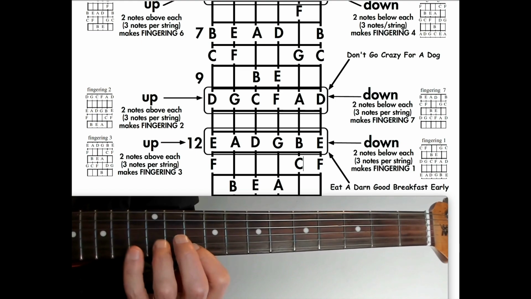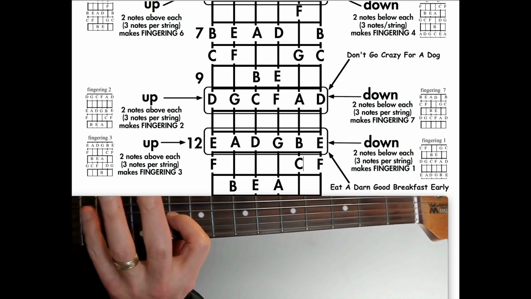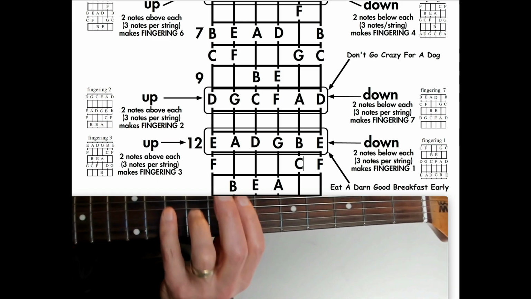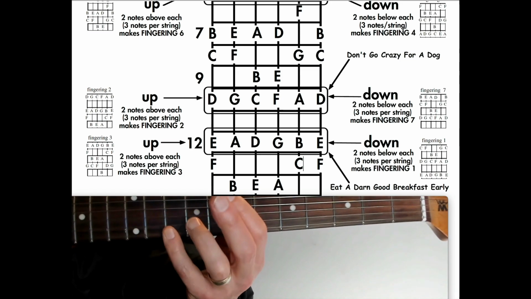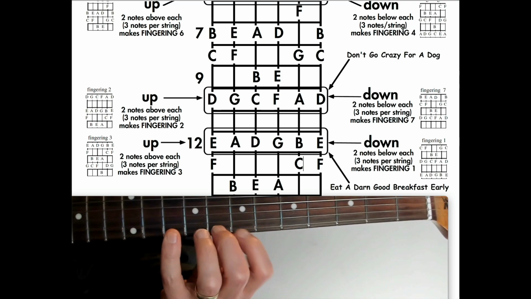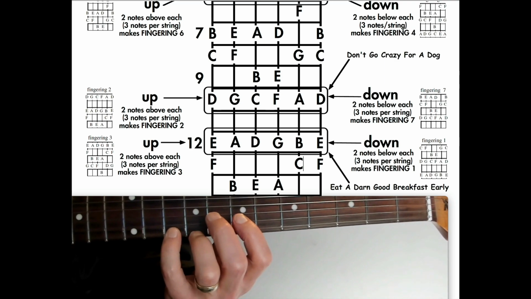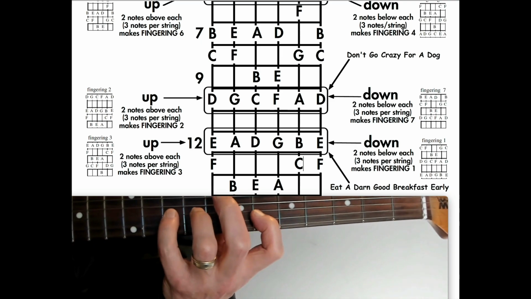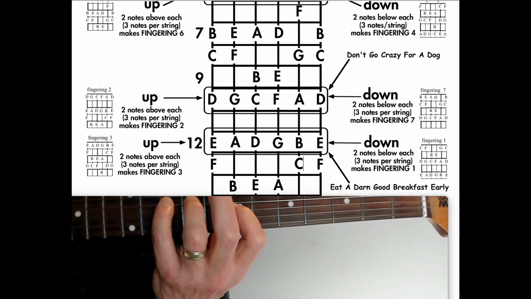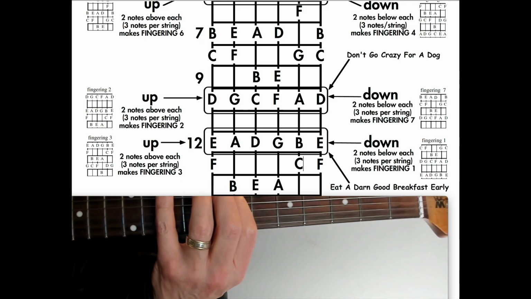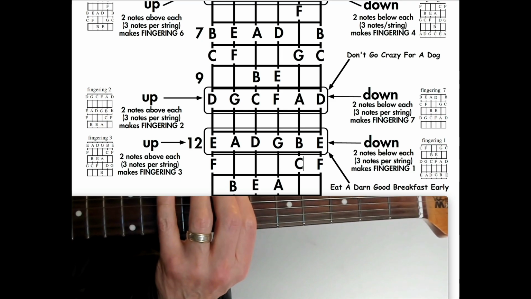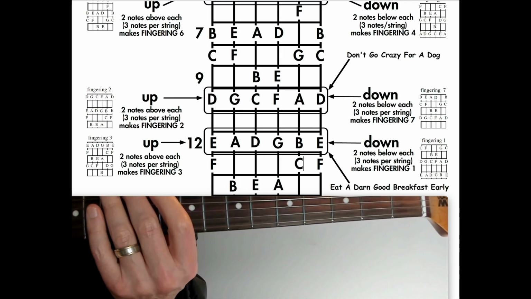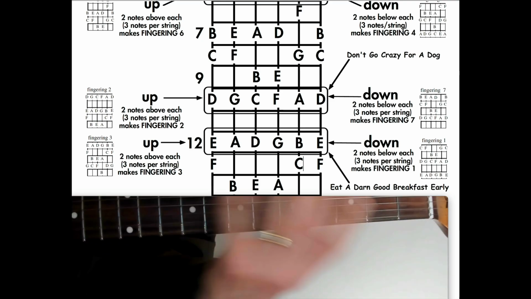Then do the same going down from those notes. Don't go crazy for a dog. Go down 2 additional notes on each string. D, C, B, A, G, F. Duplicate F, E, D, C, B, A, G, F, E, D, C, B. Building that major scale. This is an easy way to memorize all the notes on the fretboard.